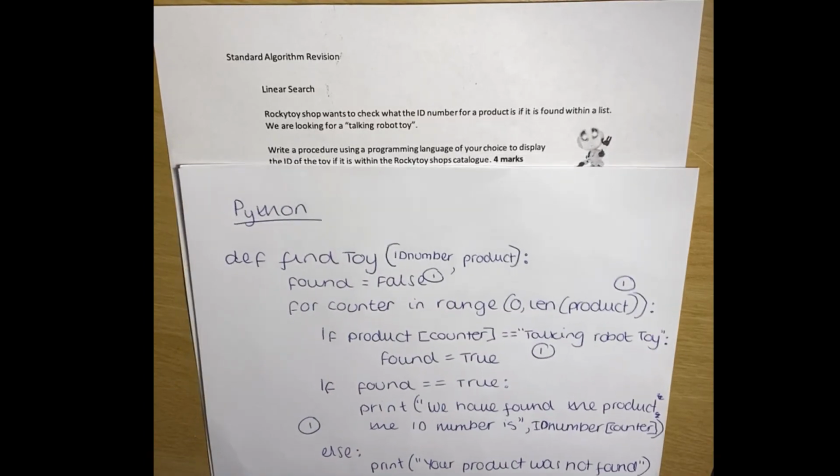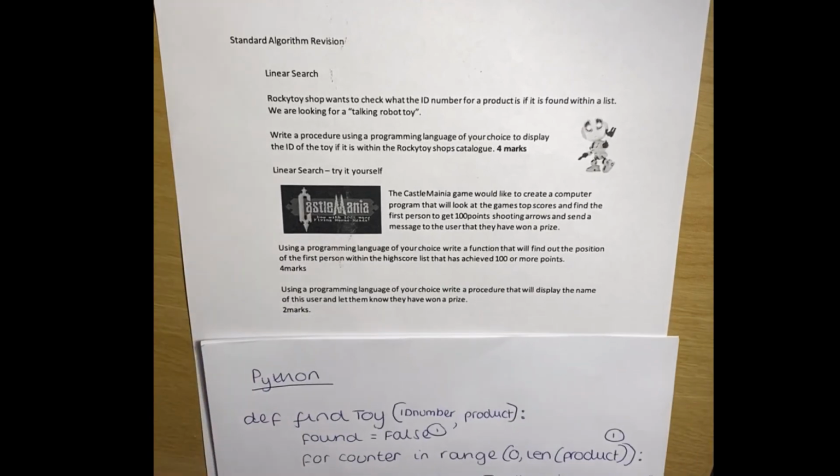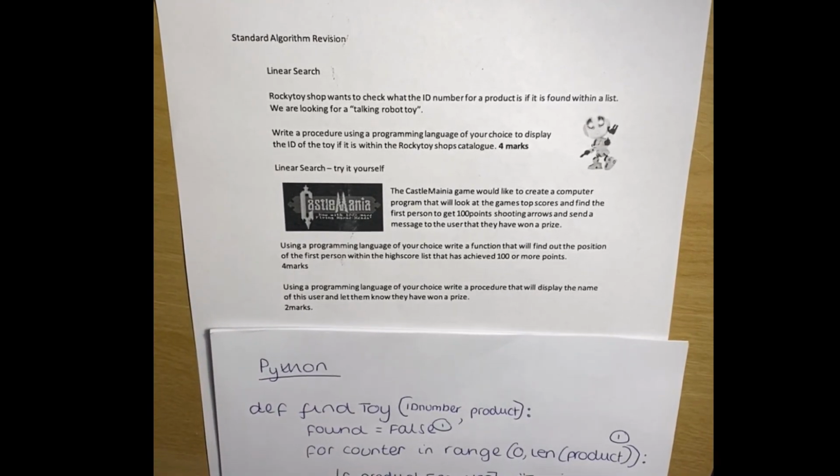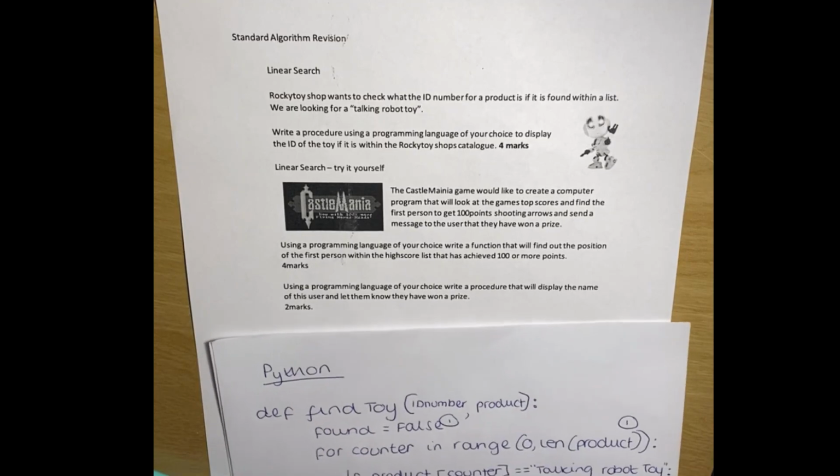Okay, so now I'd give you a wee chance to go and try another one for yourself: to find the first person that gets to 100 points within a shooting arrows competition.